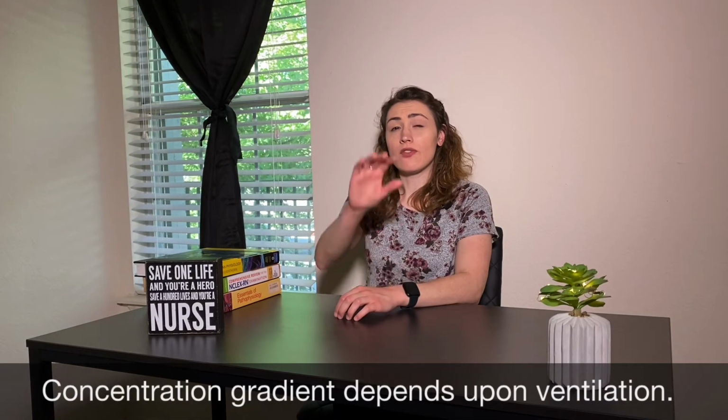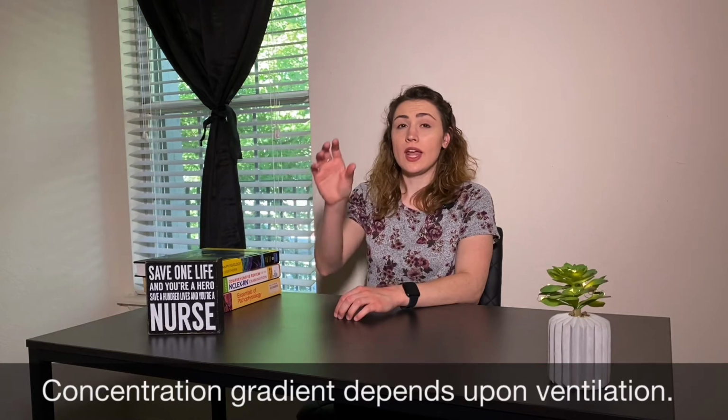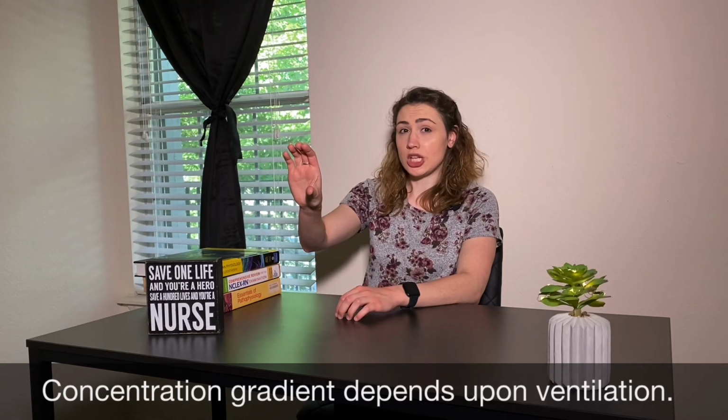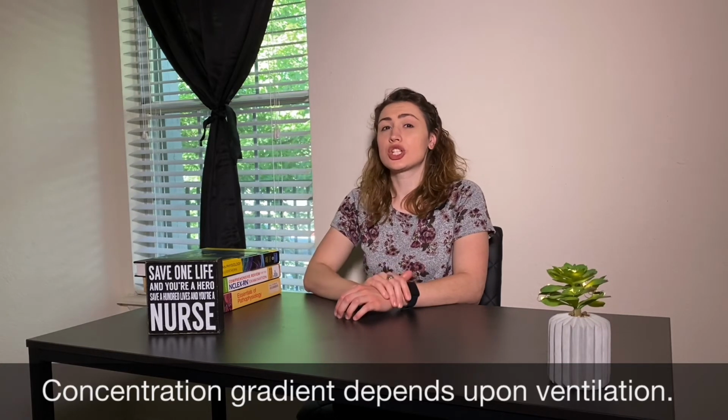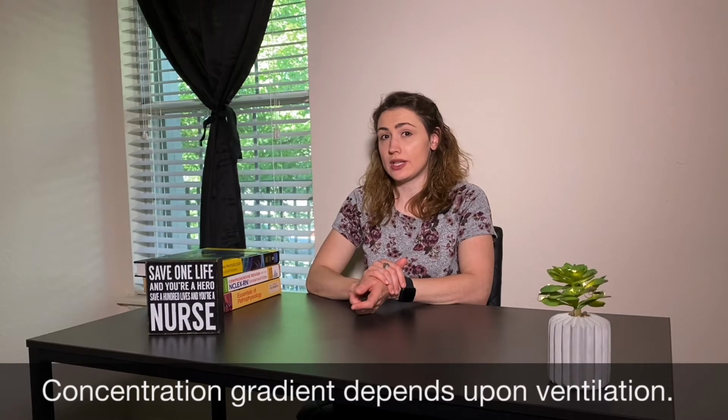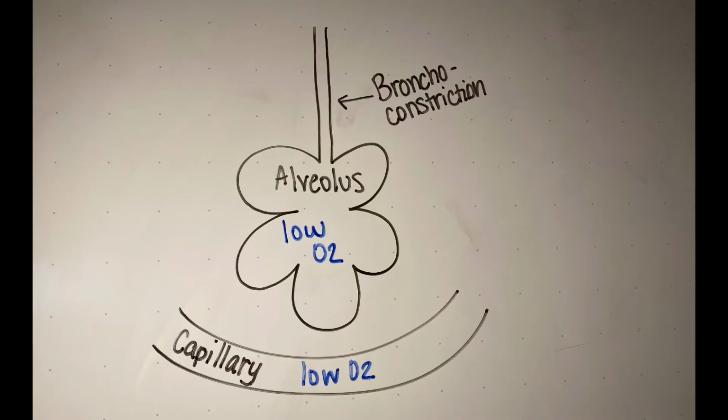But if we are not ventilating well, then we're not getting enough oxygen in our alveoli. And if we only have a small amount of oxygen in our alveoli, then this actually ruins the concentration gradient. So here in this picture, we have an alveolus that we are not ventilating well. Asthma is a condition that causes bronchoconstriction and therefore decreases the amount of oxygen that we can get into our lungs. And a low amount of oxygen in the alveoli ruins the concentration gradient.